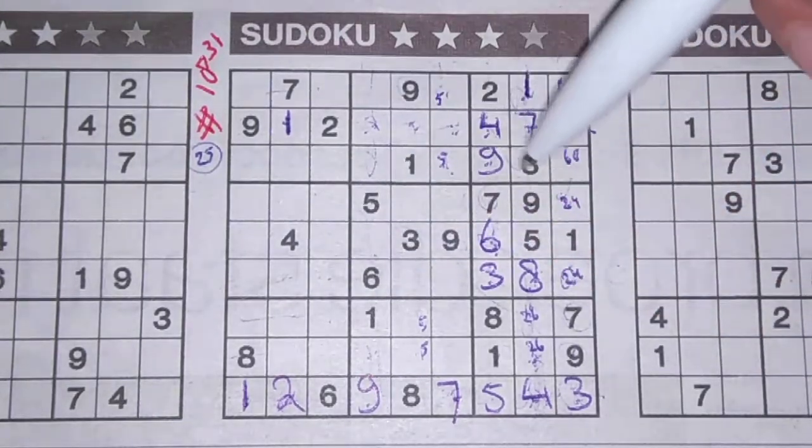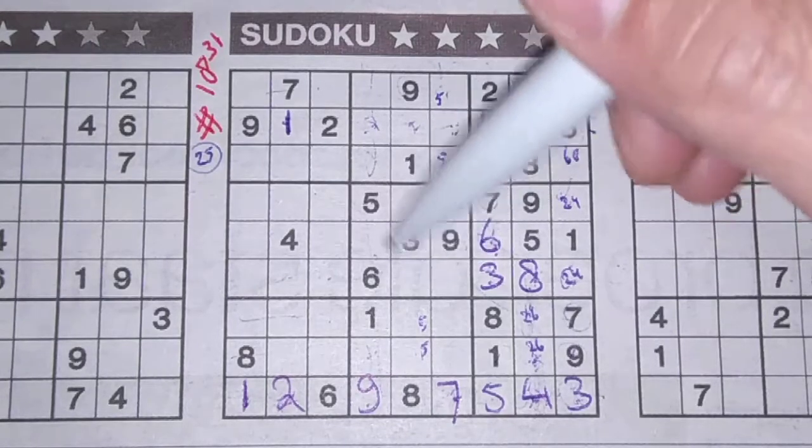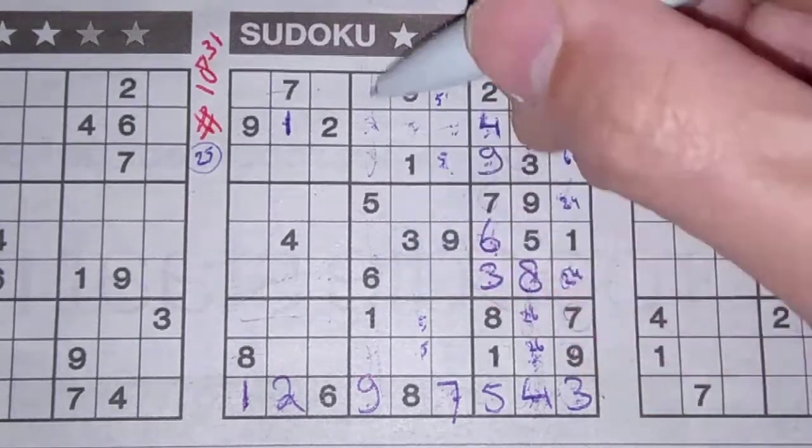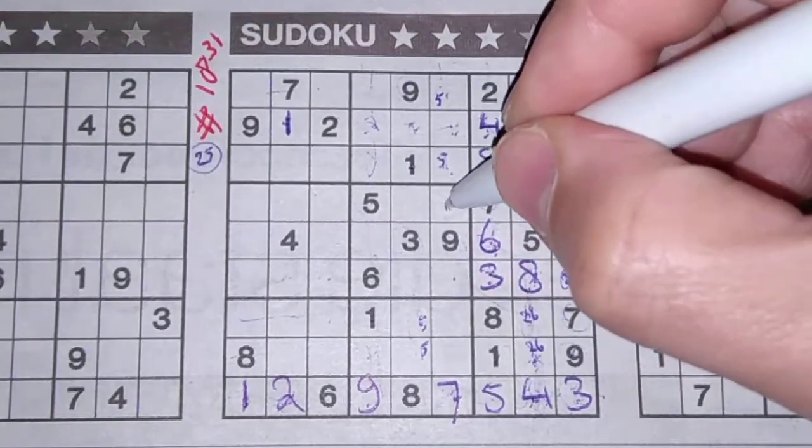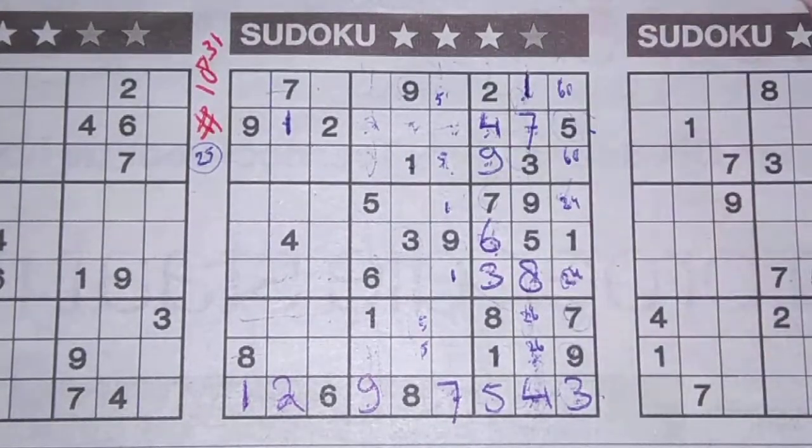9. 1, yes, 1 in this column, 1 in the middle column, so the column next. The only 2 places for the 1 could be here, could be there.